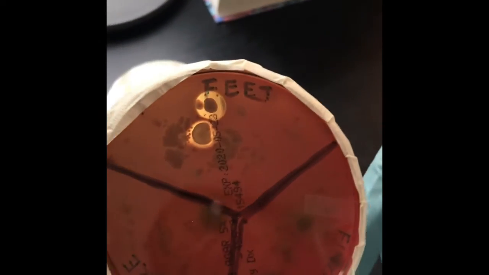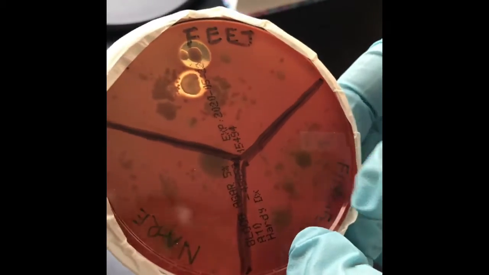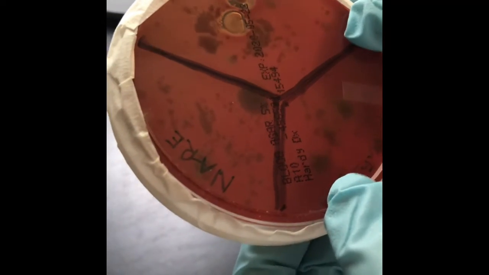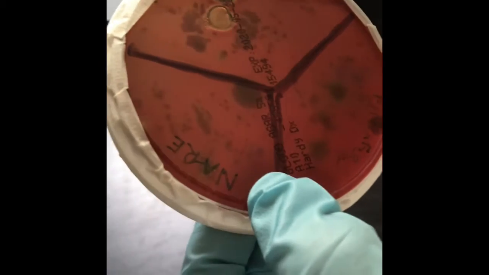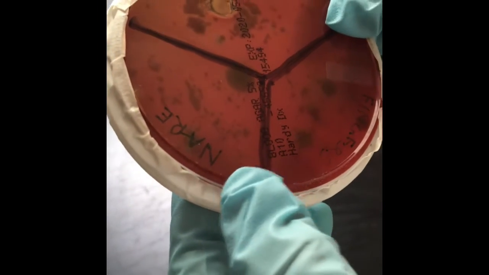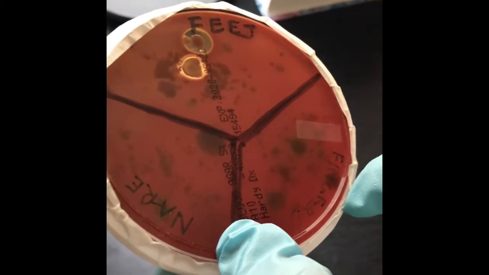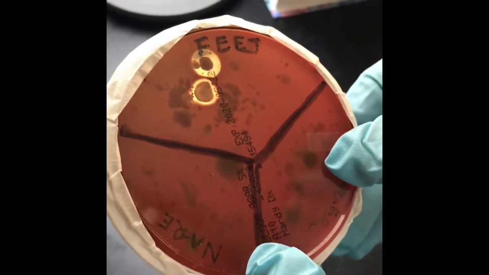Okay, so now the most interesting one comes over here. This is the blood agar plate. On this blood agar plate, I actually chose three portions of my body. One is the feet, I took the swab. Another is the nair, and another is my fingers. So let me show you.